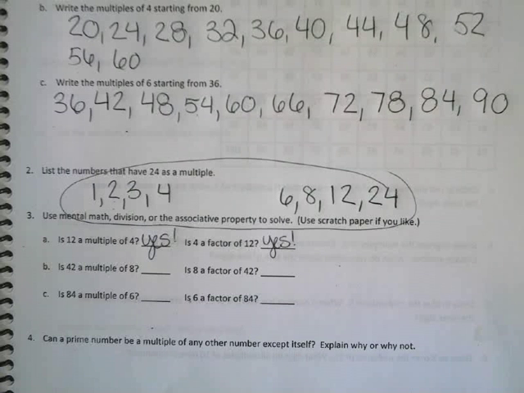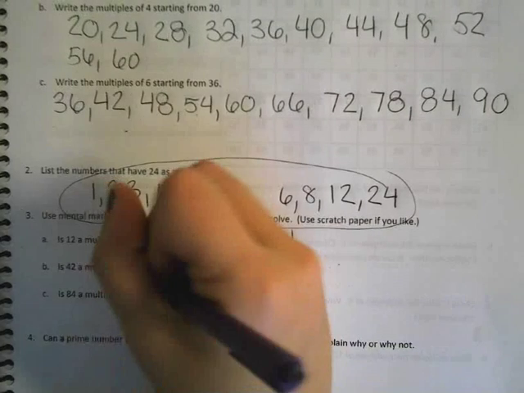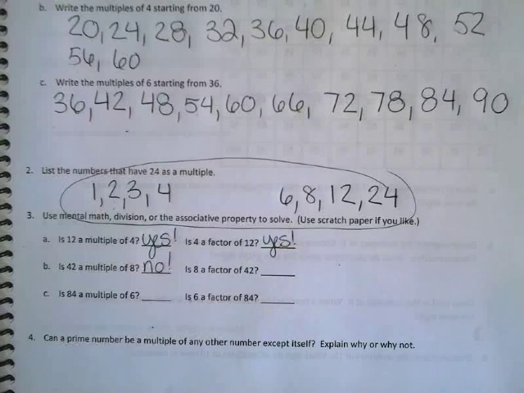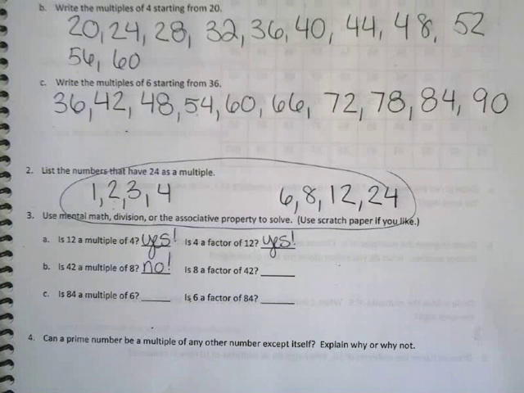All right, B, is 42 a multiple of 8? No. No, why not? Brendan? Because 42 is a multiple of 6, not 8, because 8 times 6 is 48, and if you do 8 times 5, it's 40, because you always have to count by 8. So it's just not happening. Okay, so we can't multiply 8 by anything to get 42. That's what Brendan says. You guys agree?